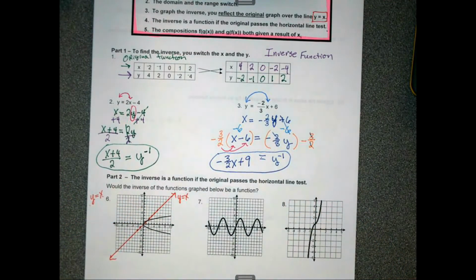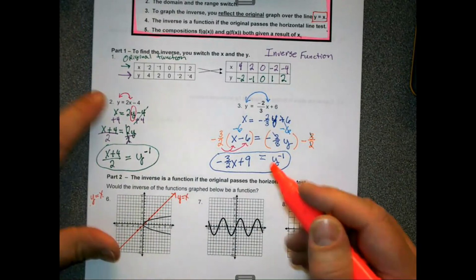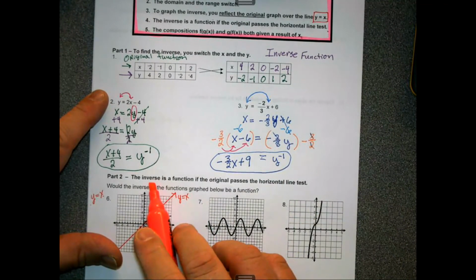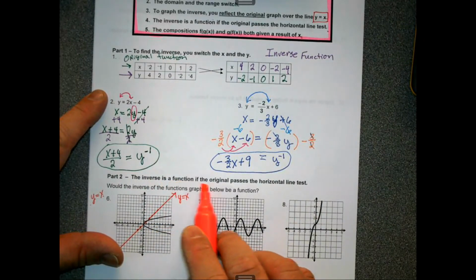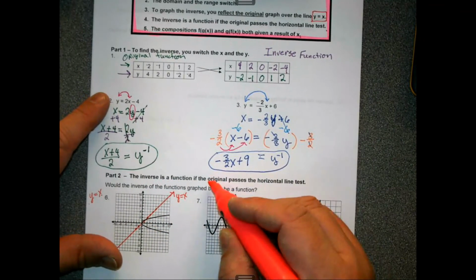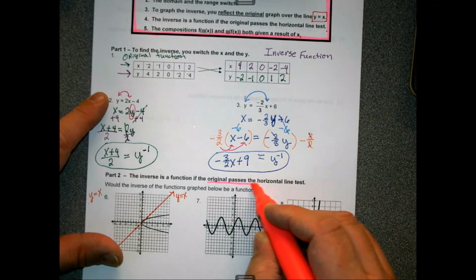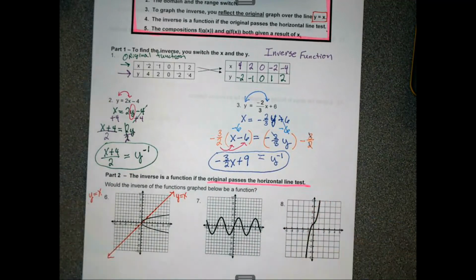Right. All right, now let's take a gander at this horizontal line test thing. So here's the concept. The inverse is a function if the original passes the horizontal line test.